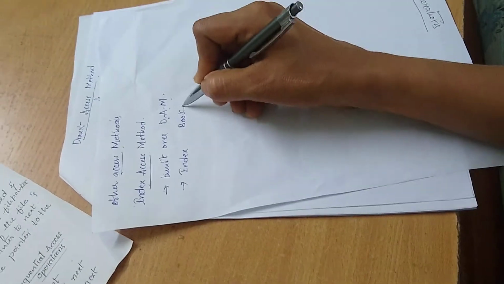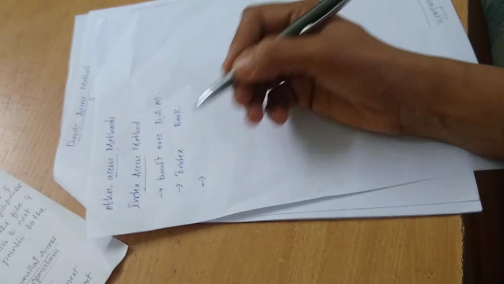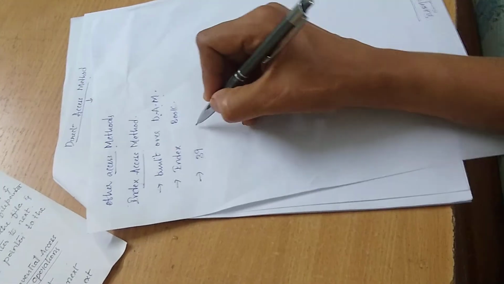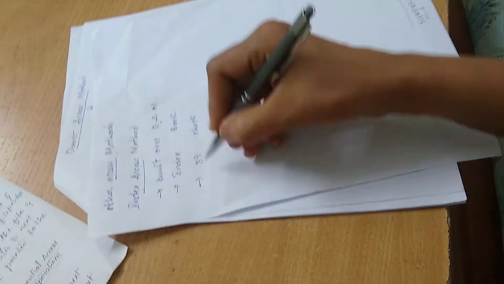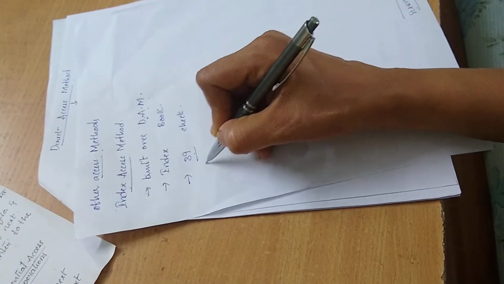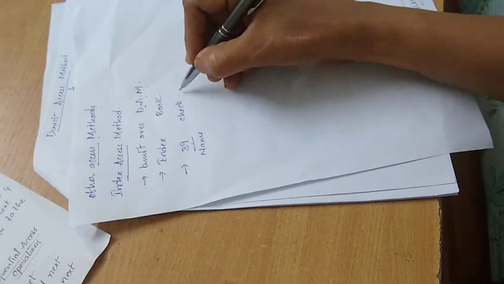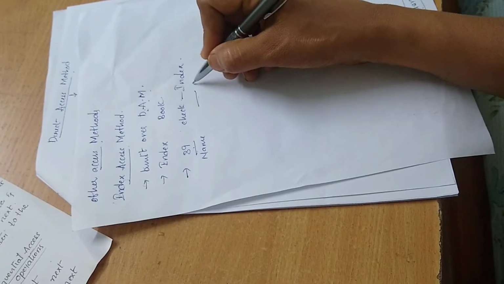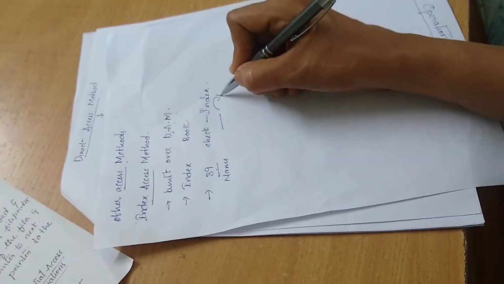You will be having an index as you have an index for a book, right? So whenever you want to turn to a particular page, for example, you want to go to the 39th page, what do you do? You first check your index, see where it is, the location, and then directly move to that location. Yes or no? That's what we do.